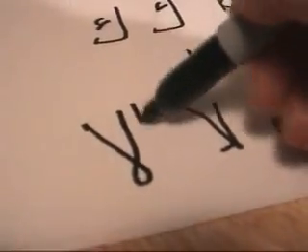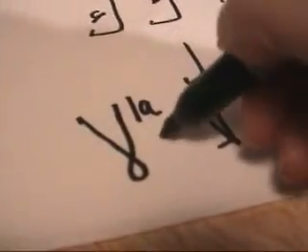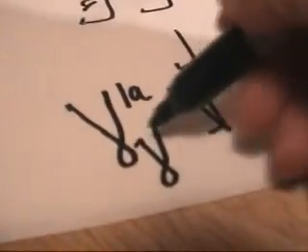Some kind of go like that. I usually go like that. That's kind of standard. So it's sort of like you're starting an L, but then you kind of go back this way and up like that. And actually the word for no is la. So if you're ever going to write the word no, you're going to have to do this a lot. It's a little tricky.